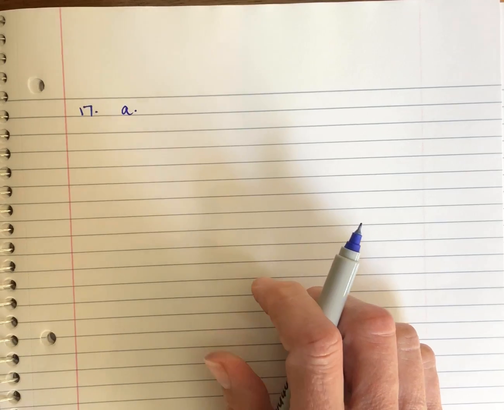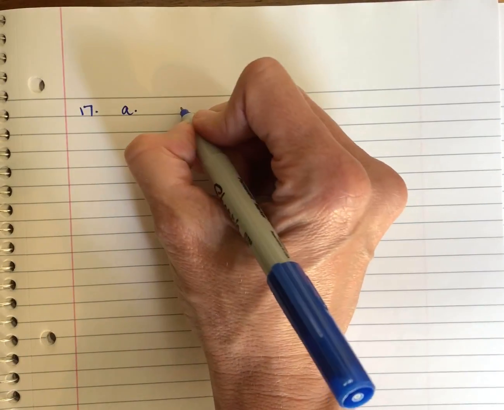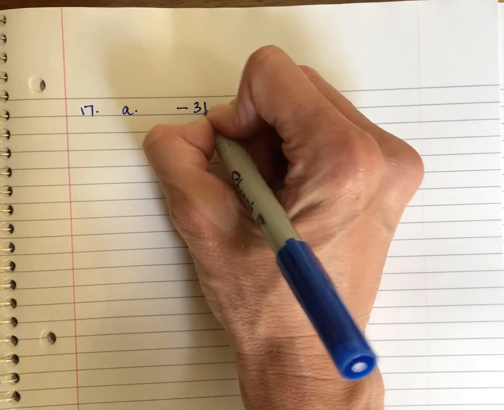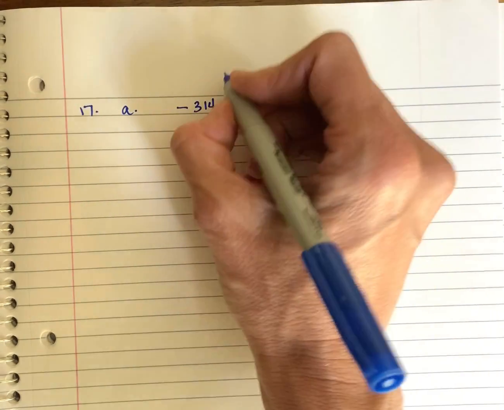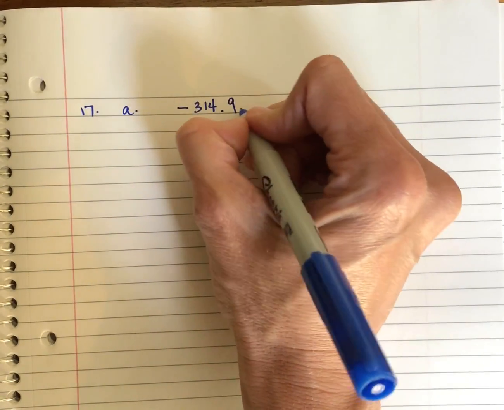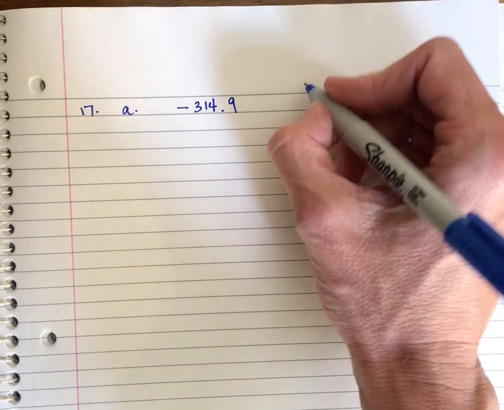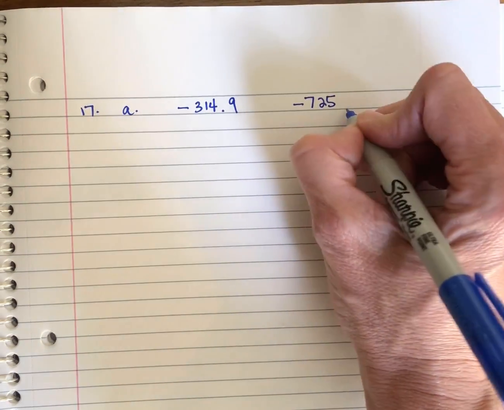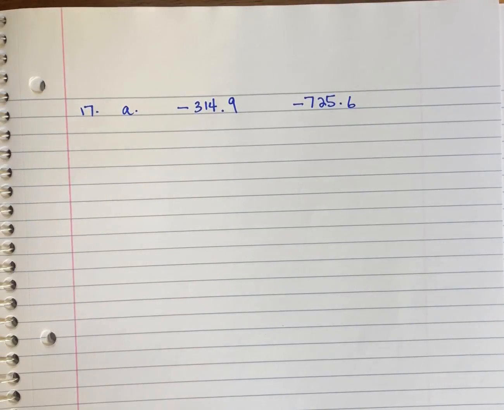So the two numbers we need to find the distance between are -314 9/10 of a foot and -725 6/10 of a foot, okay?